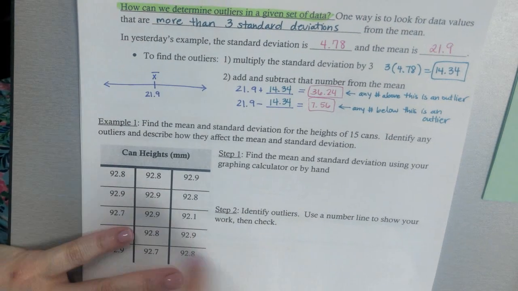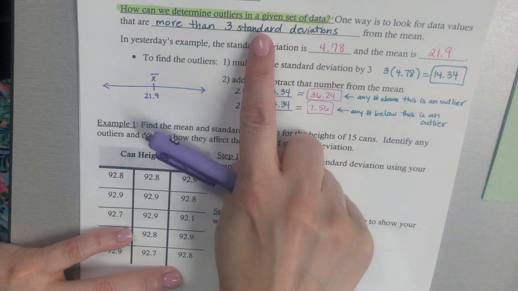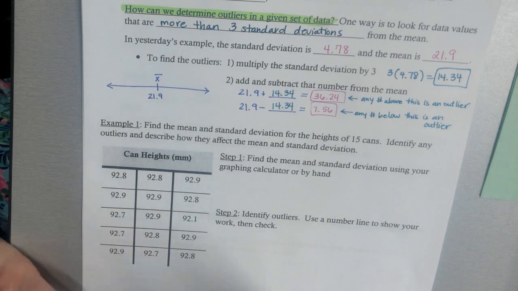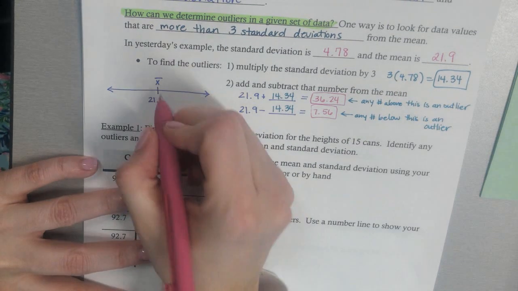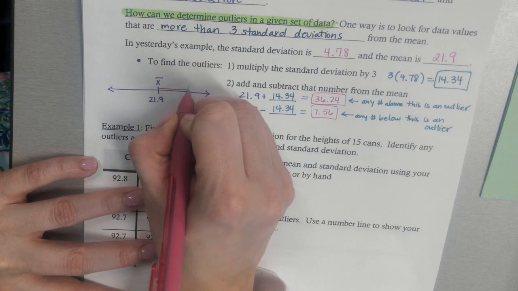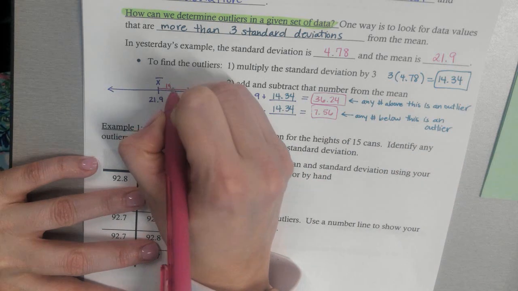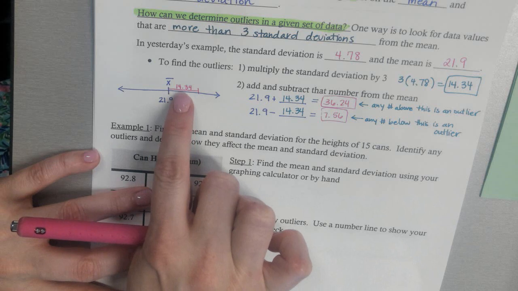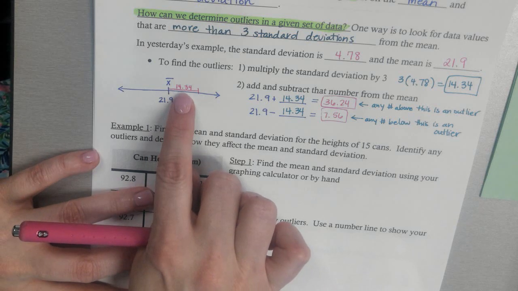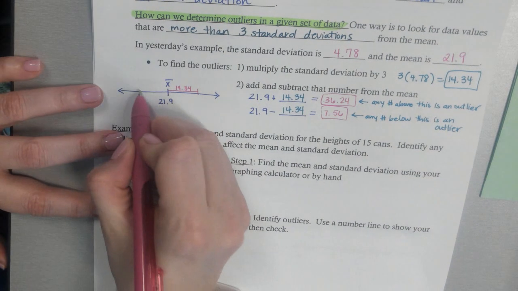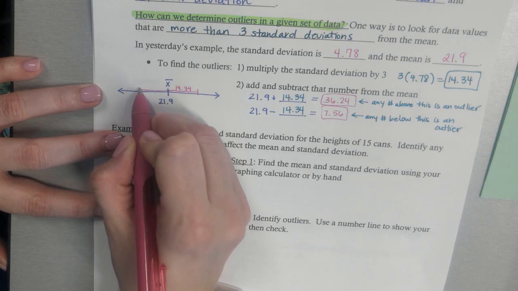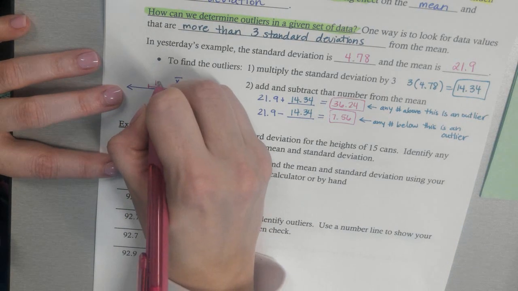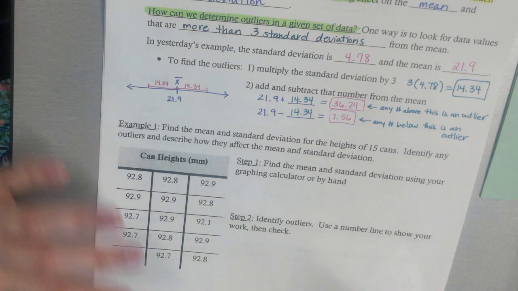So based on our definition, anything that's more than 3 standard deviations from the mean is an outlier. We calculated those 3 standard deviations to be a value of 14.34. Now it doesn't matter how long or short you make this. I usually make it long enough that I can write on it. It just needs to be symmetric about both sides of the mean because you're adding and subtracting that value to each side.